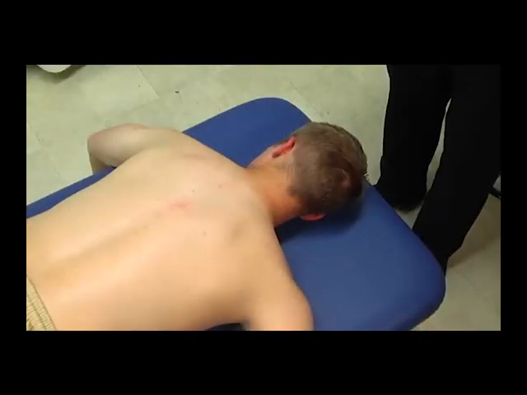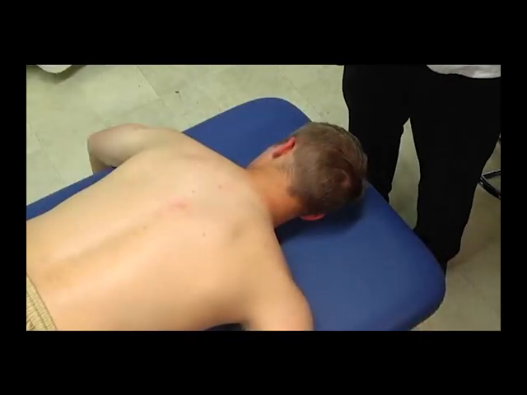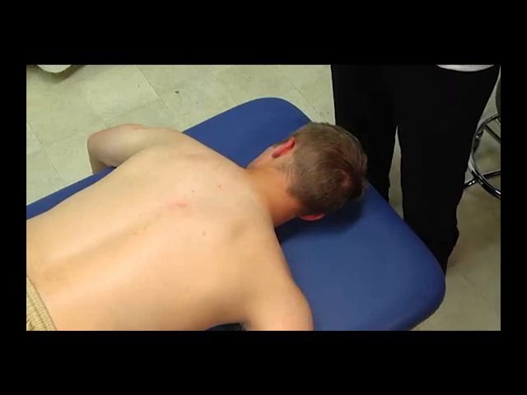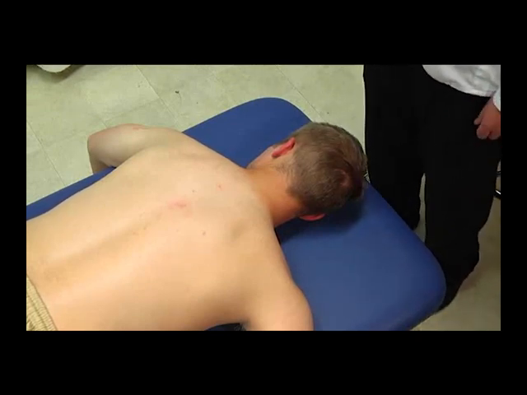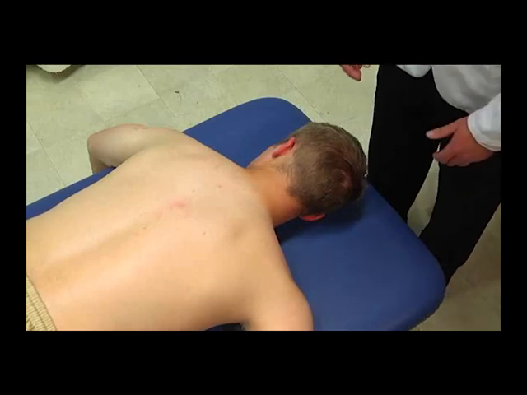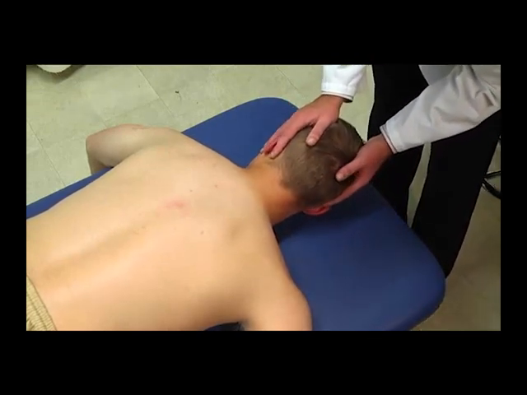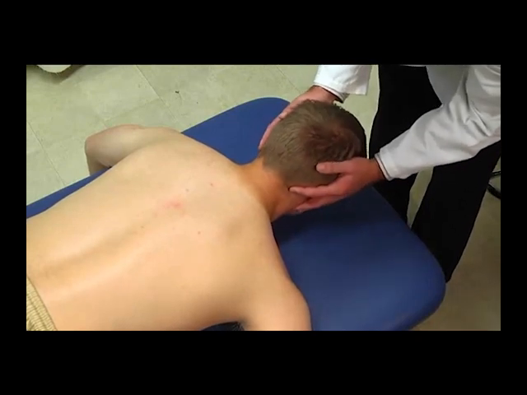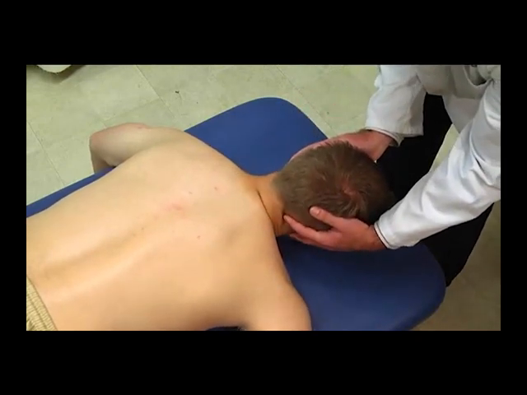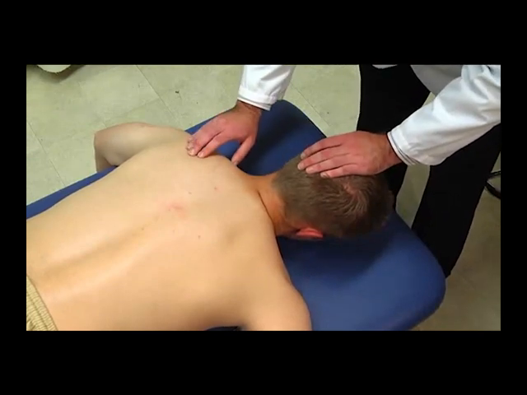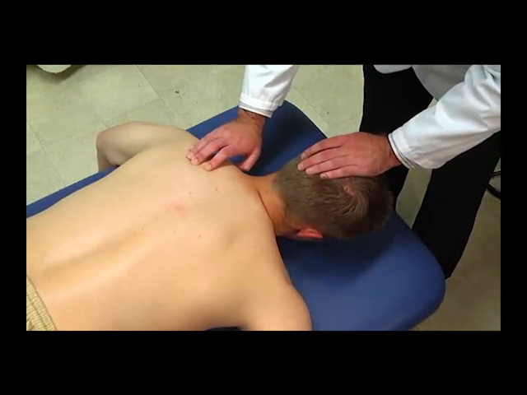Okay. We will now be addressing the diagnosis of T2, flexed, rotated left, side bent left. In order to perform the HVLA technique, the physician will be standing at the head of the patient. We will contact the opposite sides of the patient's head and induce side bending to the right to the T2 segment.